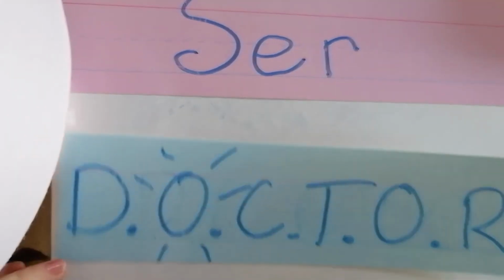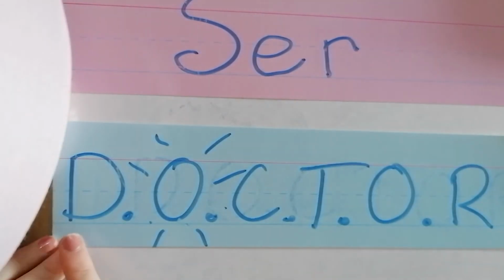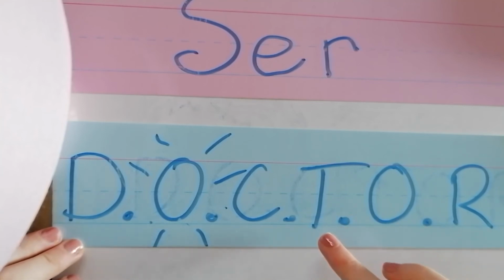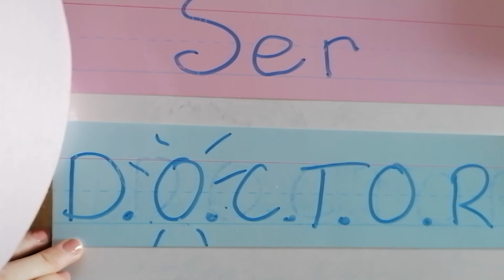And then for ser, it's always permanent. Permanence, permanence, permanence. Okay? And we have things like your date, the day of the week, occupation, characteristics. So I have a big nose. Your nose isn't going to change in the morning. T for time. So son las 2:30. It is going to change, but in this concrete moment, it is 2:30, and it is no other time. So we use ser.